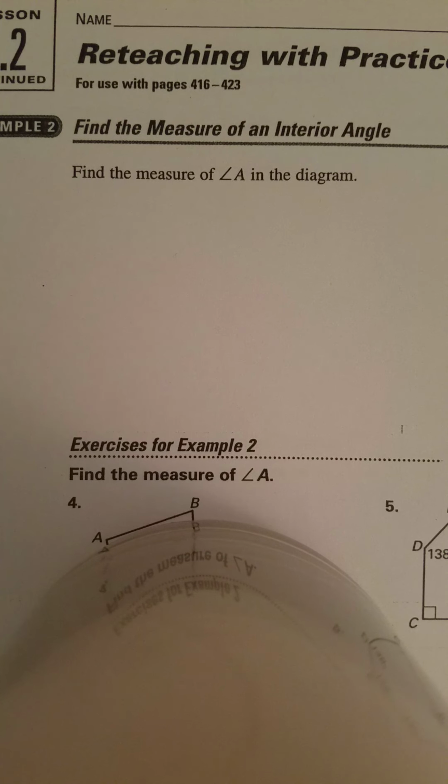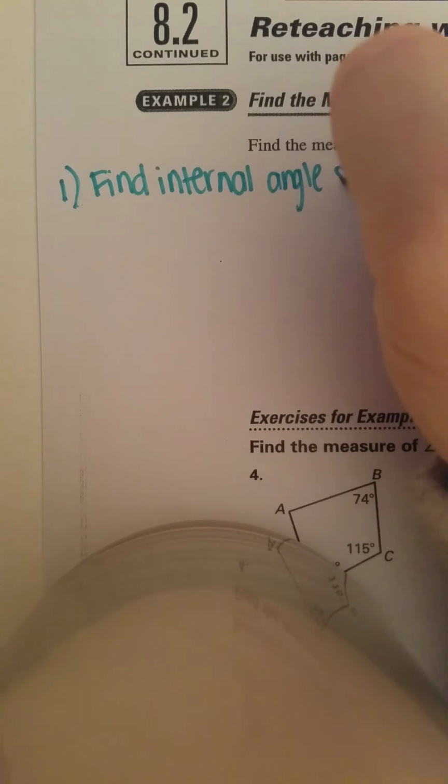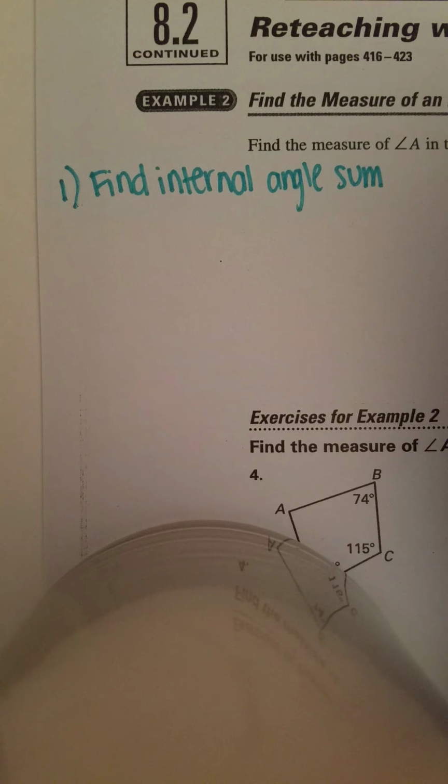And so now we are going to find the measure of a specific interior angle. The last example was finding all of the interior angles added together. This one is just going to be specifically finding one of them. There are 2 steps to doing this. The first step is find internal angle sum, which is exactly what we did in the last example. And then once you have that, you have to find the missing angle.